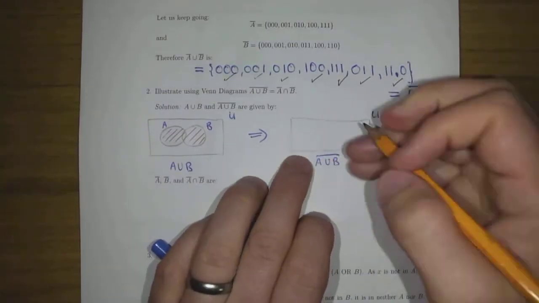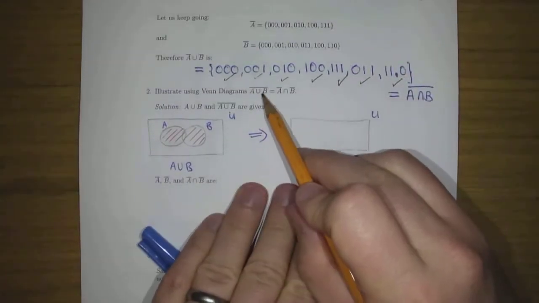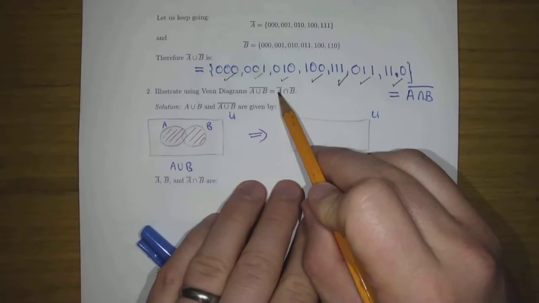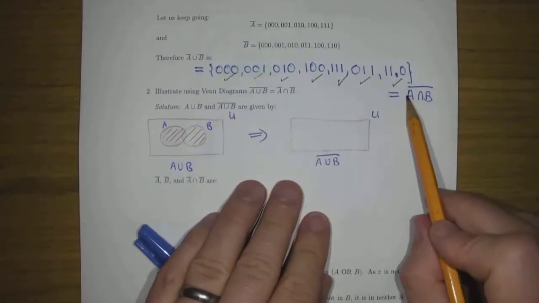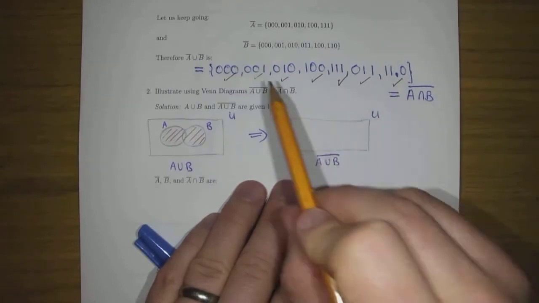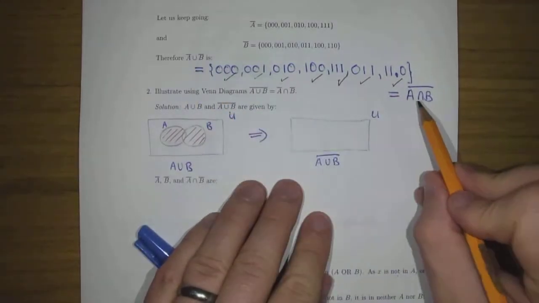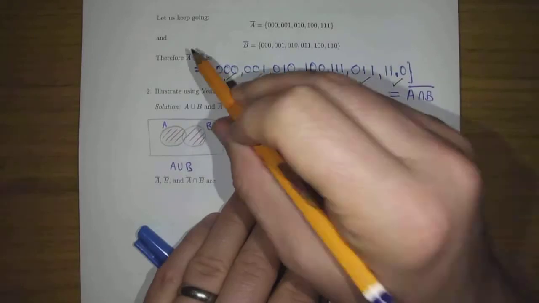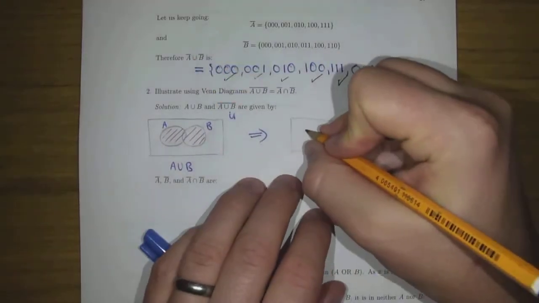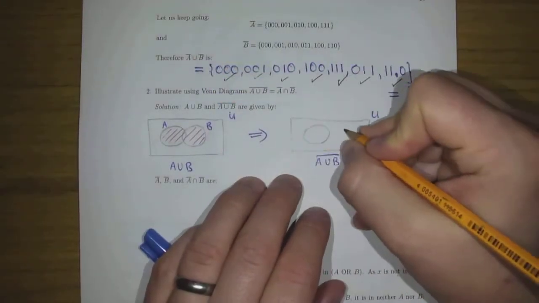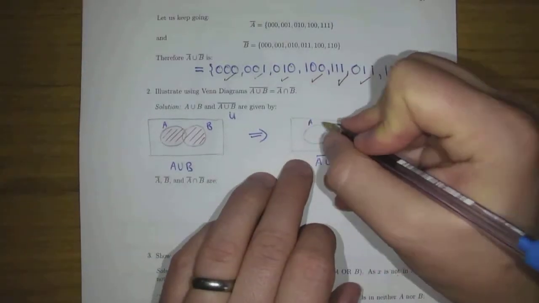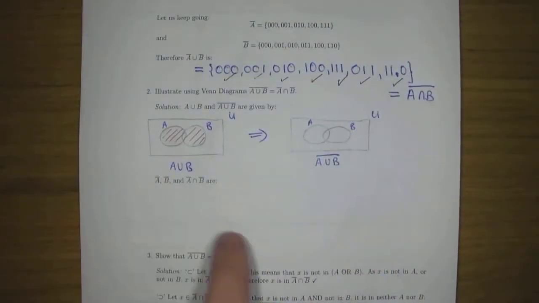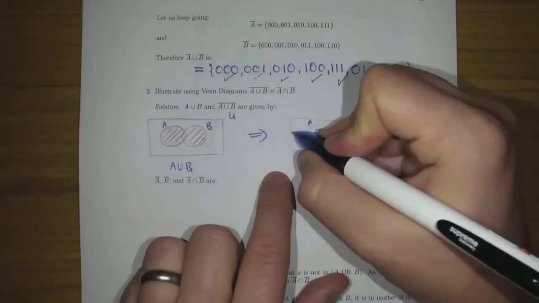These laws that we're looking at here, where you've got a not over a union, the not goes, but turns this into an intersection, and the one we saw previously, where you've got a not over an intersection, turning into two nots and a union, so it toggles essentially from intersection to union. These are what are called De Morgan's laws. So it's going to be everything outside there, so that'll be out here.